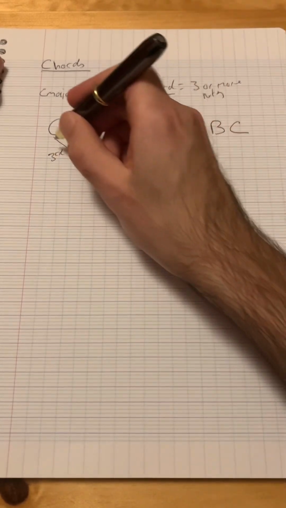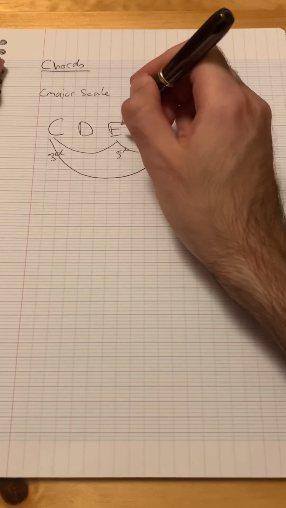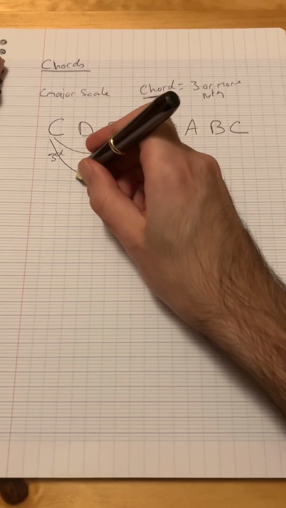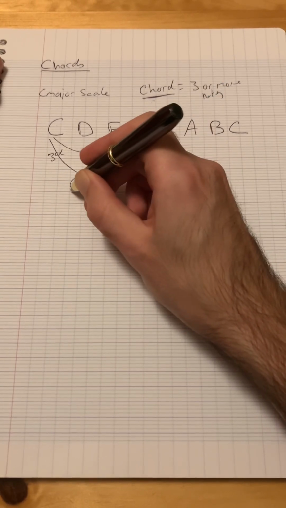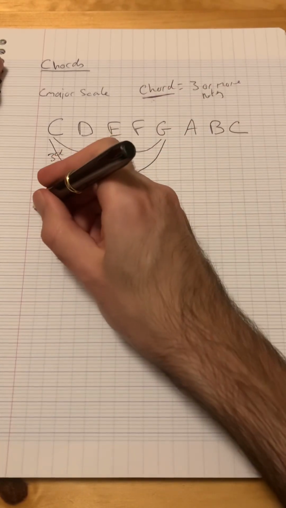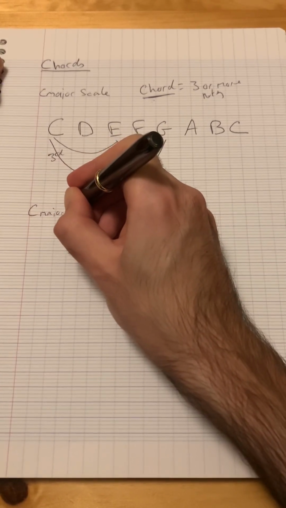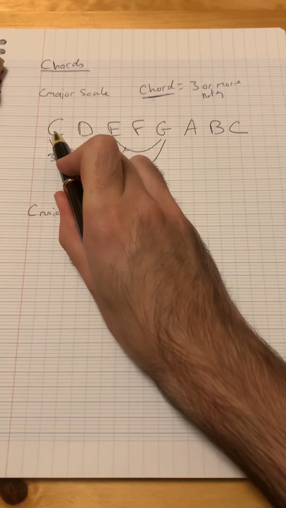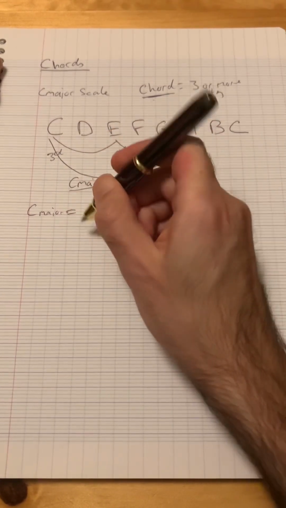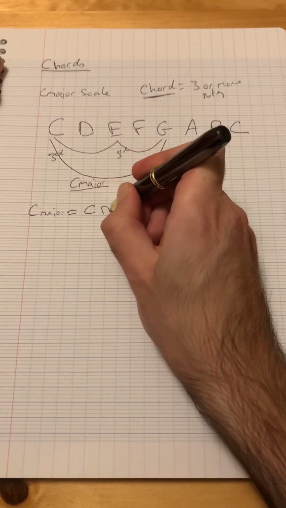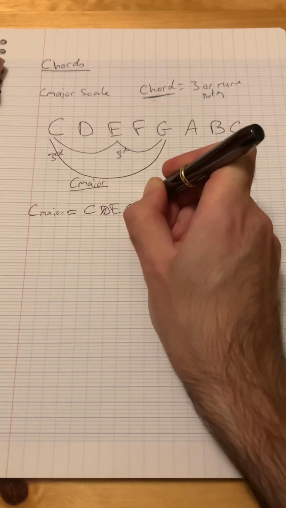You don't have to remember this today, but what I want you to remember is if we go 1, 2, 3, 1, 2, 3, we will get a C major chord. Okay? Let me write it down here. So C major equals 1, 2, 3, 1, 2, 3. So that's C, E, and then G.